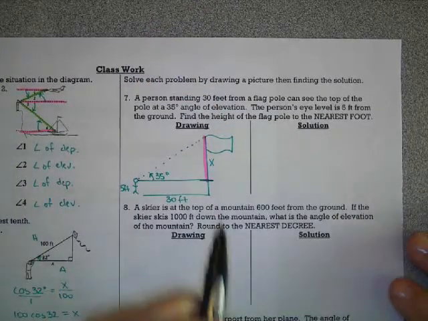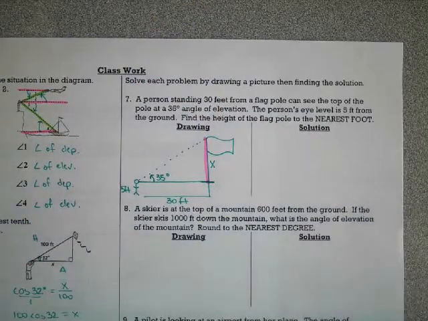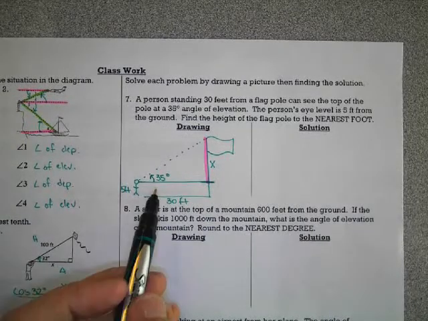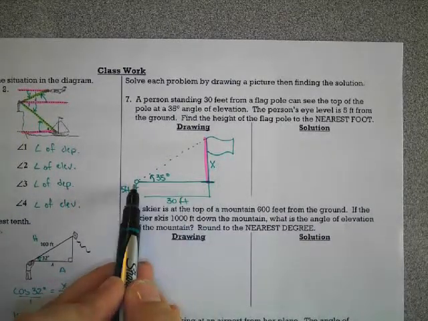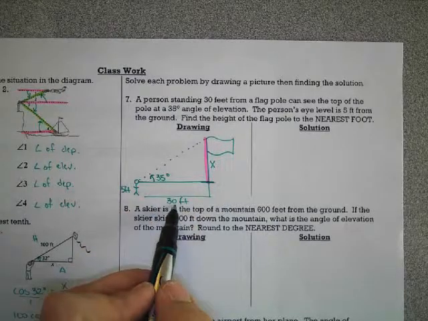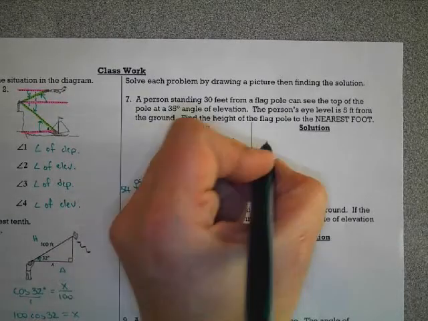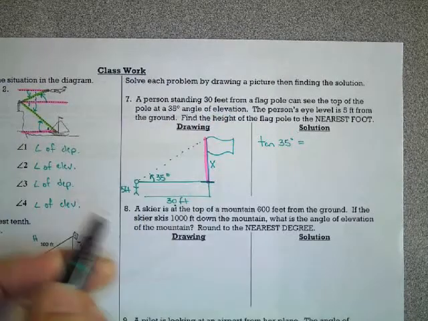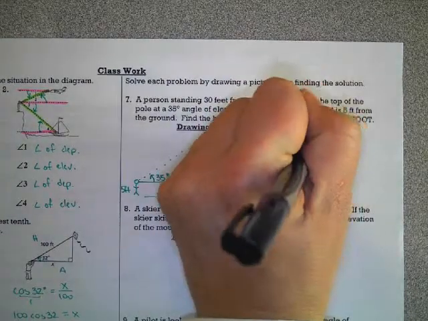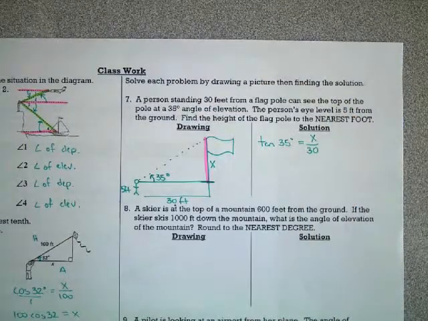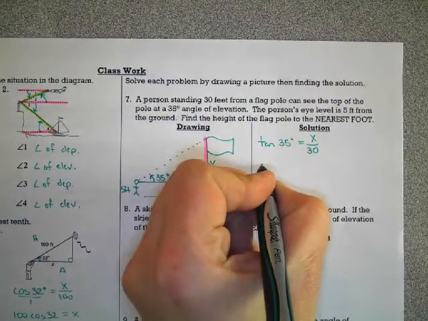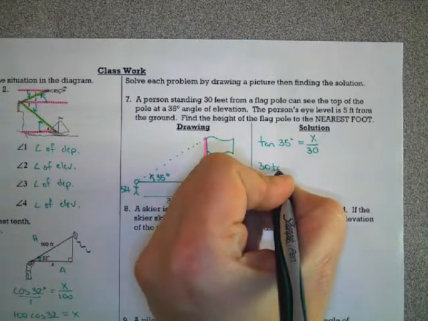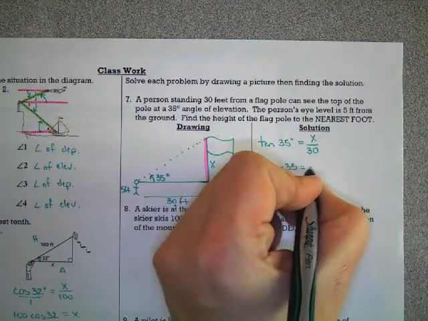So we have opposite and adjacent. So we have the tangent of 35 degrees equals x over 30. Multiply by 30. So 30 times the tangent of 35 is about 21 feet.